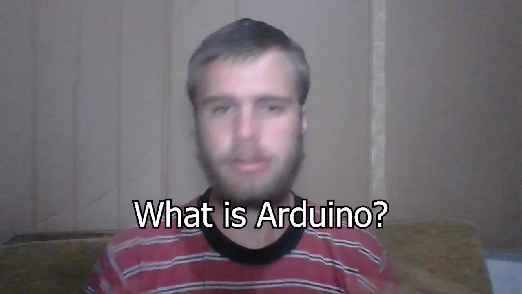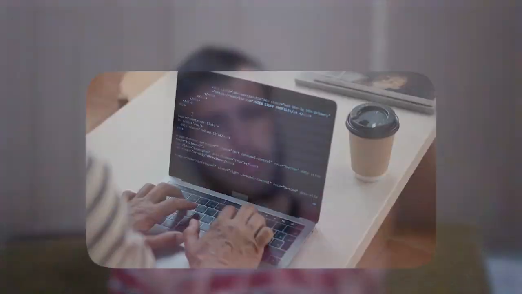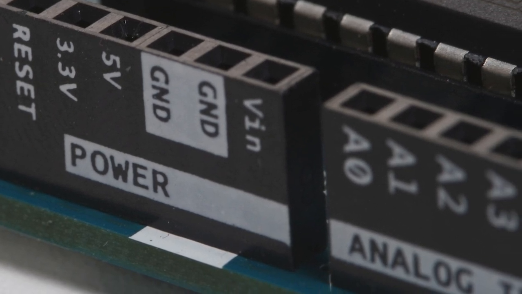Okay, so now what is Arduino? Arduino is an open source platform, which means that we can take all the Arduino circuits and modify them based on our own needs. Basically, an Arduino is like a computer, but not actually like a computer as we know it, but a small computer that has input pins and output pins.